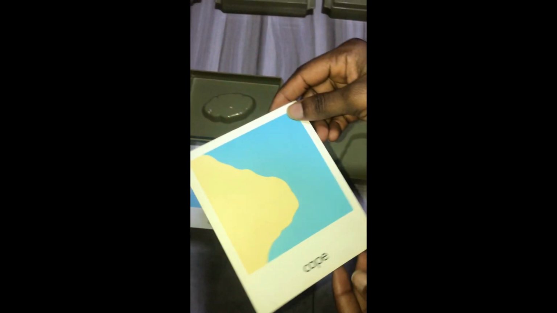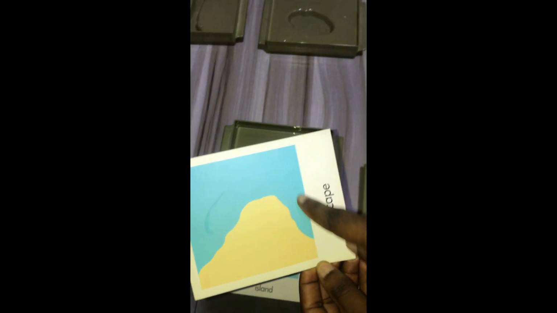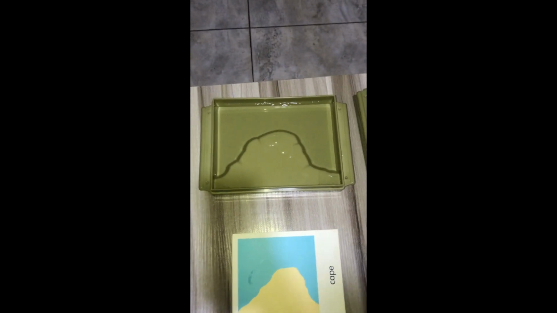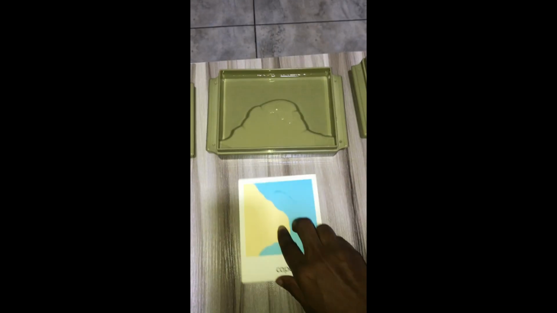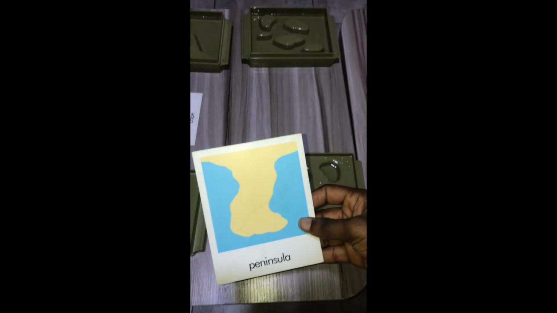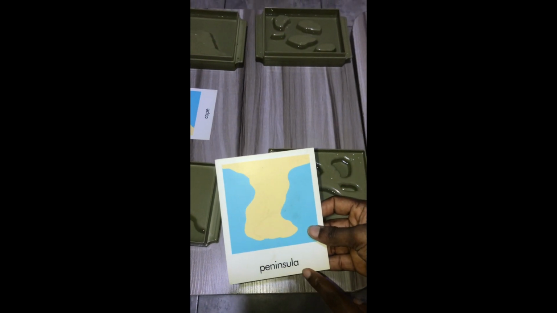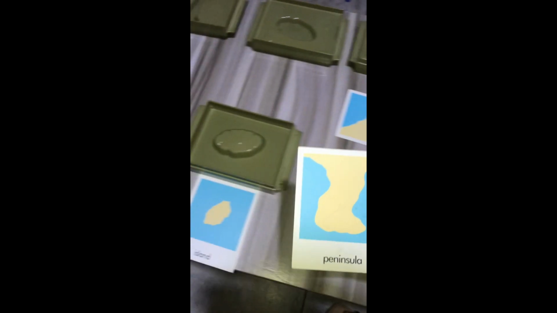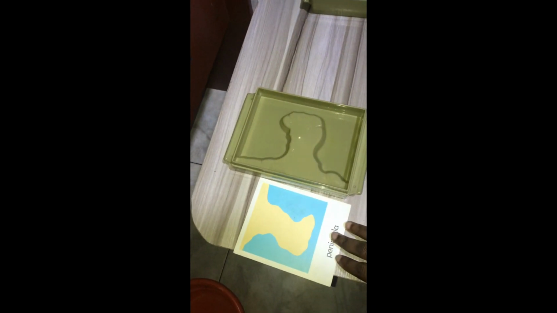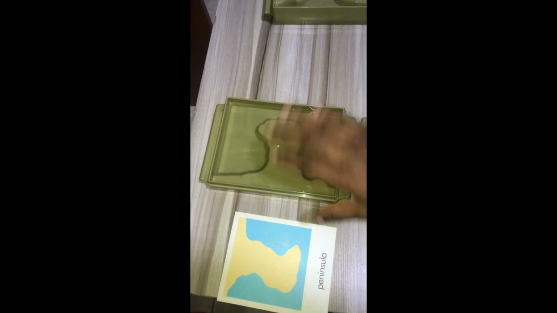Then we have a cape. One side is covered by water and one side is also covered by land. And there we go. That's what it looks like from its picture, from its view, if we have to look at the practical form. So let's go look at another one. There we have peninsula. So let's look at the land that goes deep into the water, into the sea actually. So that is it. Yes, that's our peninsula.